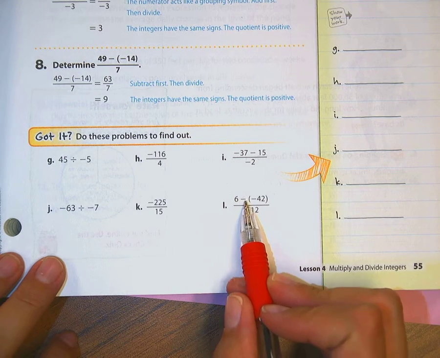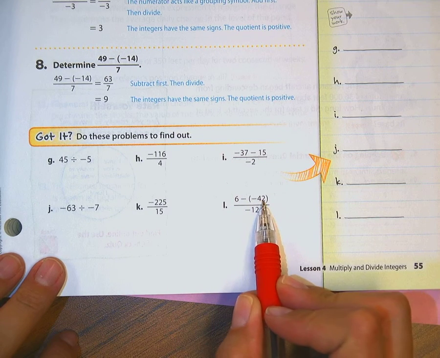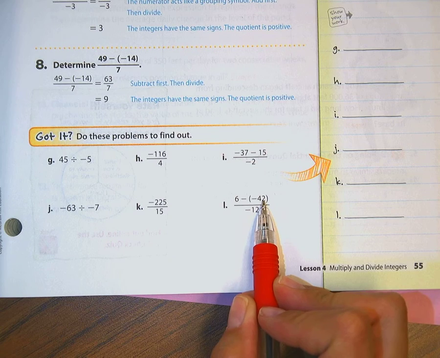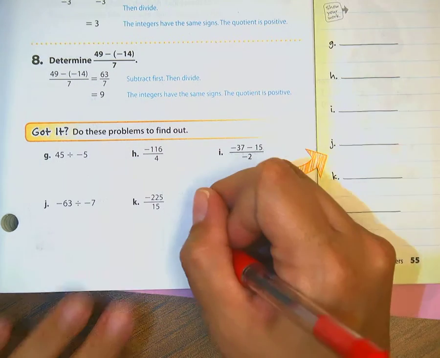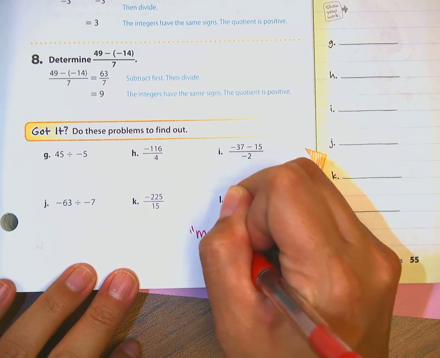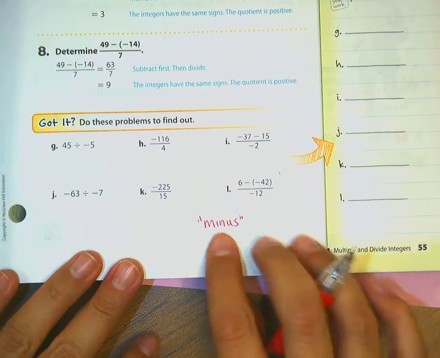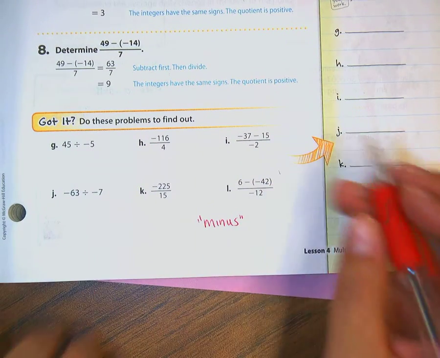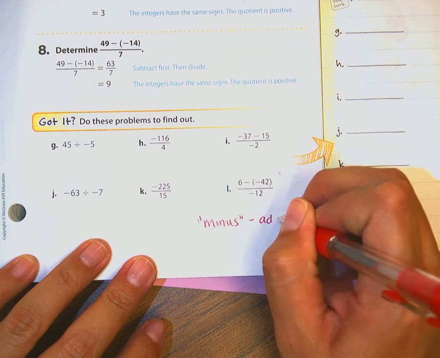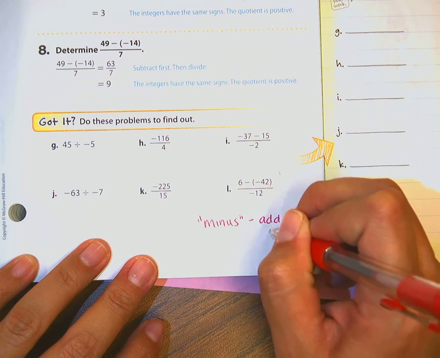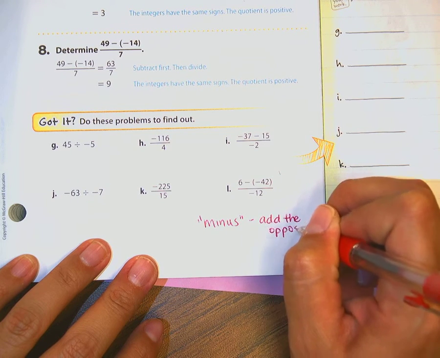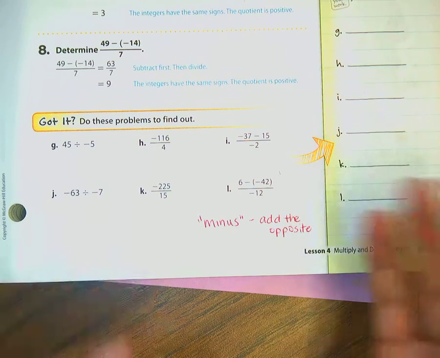This says 6 minus a negative 42. And so, like the video I solved before, anytime you hear the word minus, you want to think of 3 different maybe terms that your teacher has used. I think of add the opposite. You might think of keep, change, or keep, change, flip even.